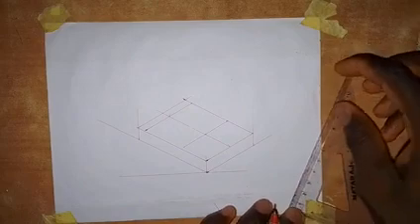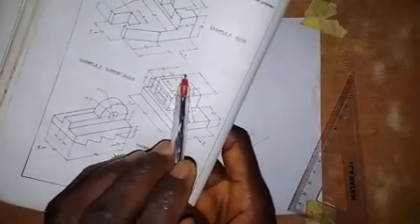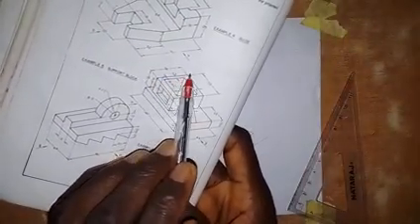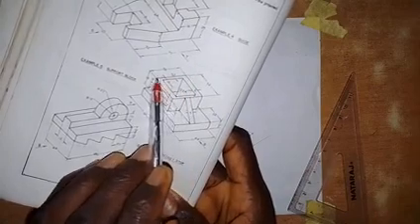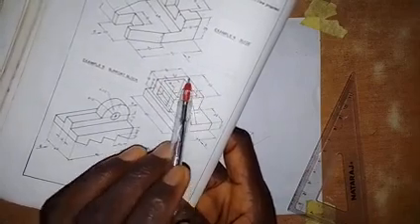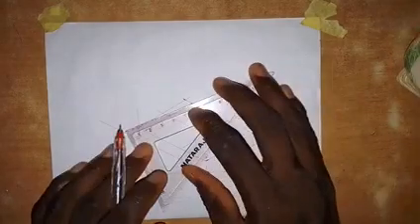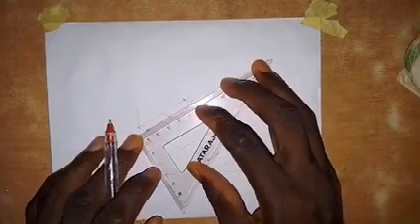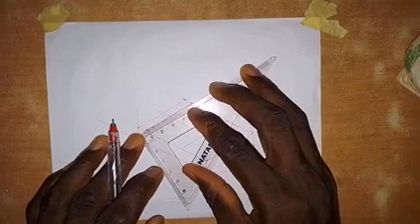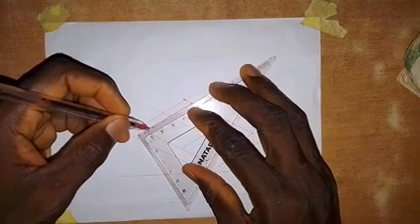Now, the length from here to here is 36. That 2 that we take is for this. So that is distance from here to here. So 36 by 2 gives us 18 millimeters. So we take 18 millimeters from here to this side.